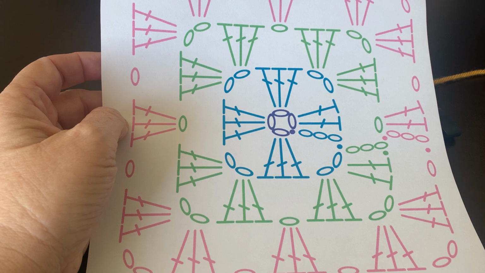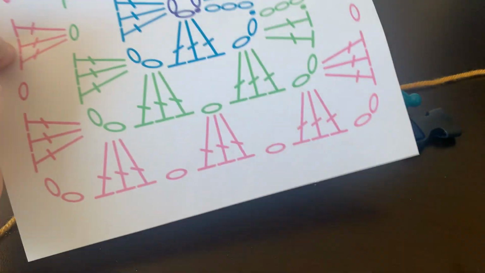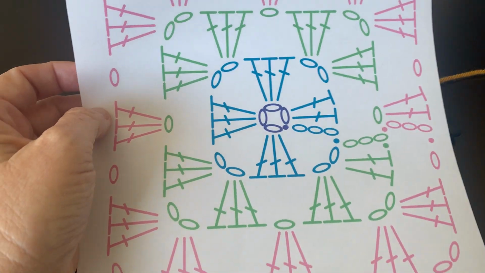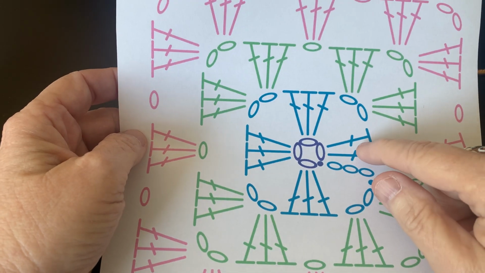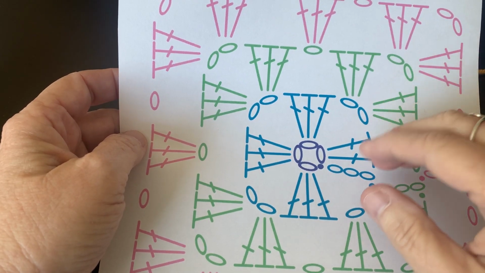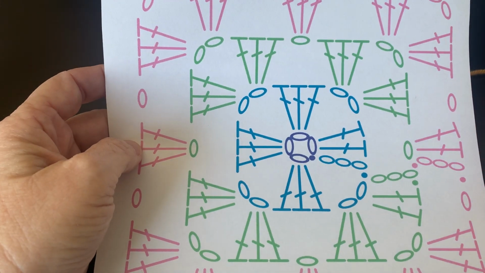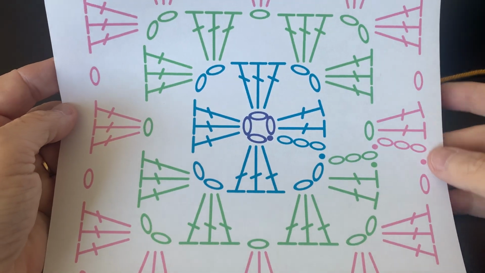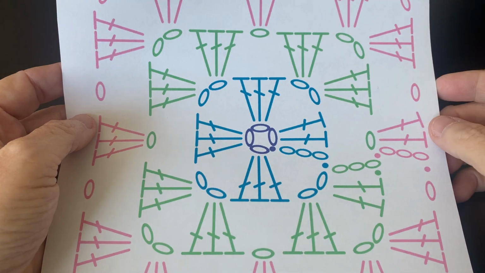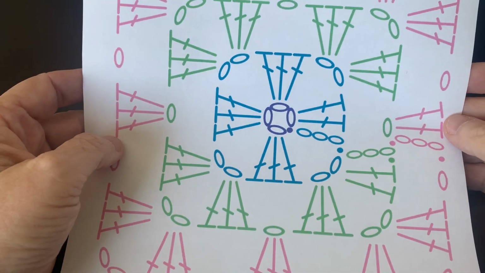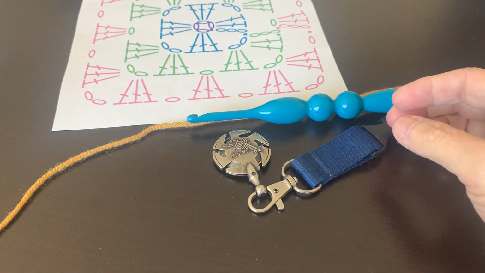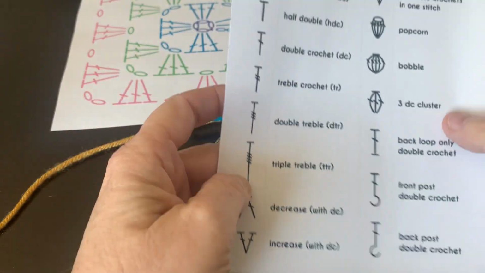but I do have another one that's more complicated. So what we're going to do first is these symbols, each one represents a stitch or a chain or something along those lines that is part of the building blocks of the piece that you're making, in this case the granny square. These are pretty much standardized.